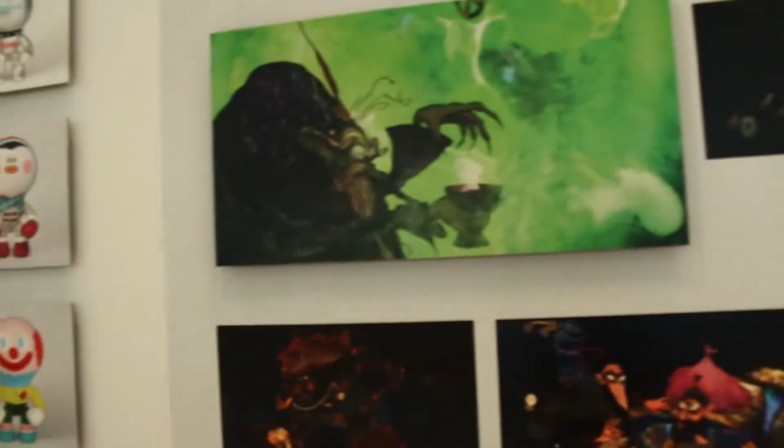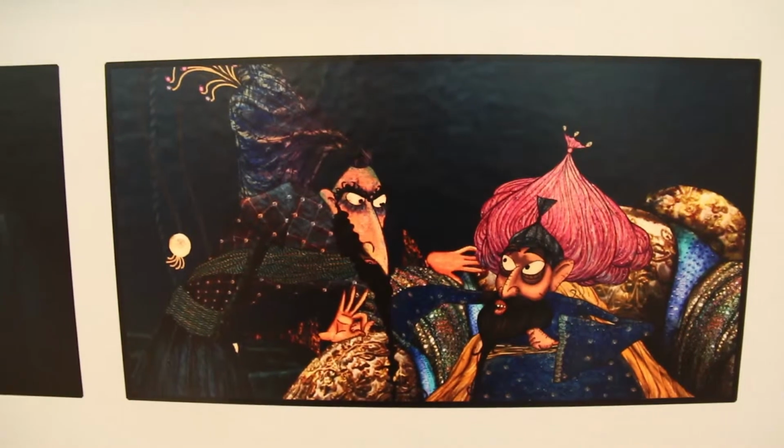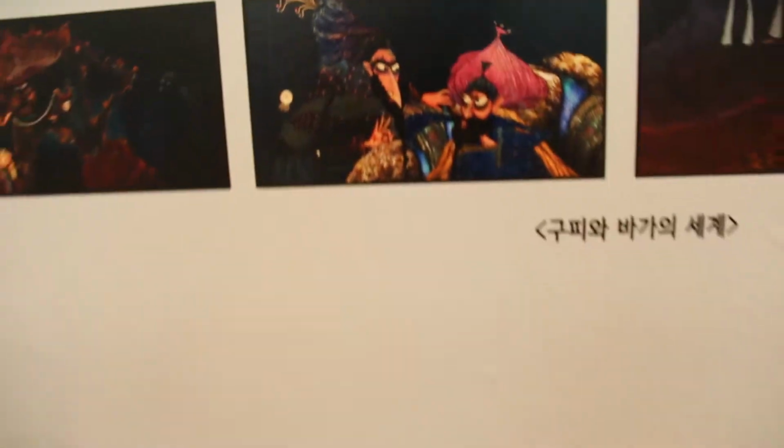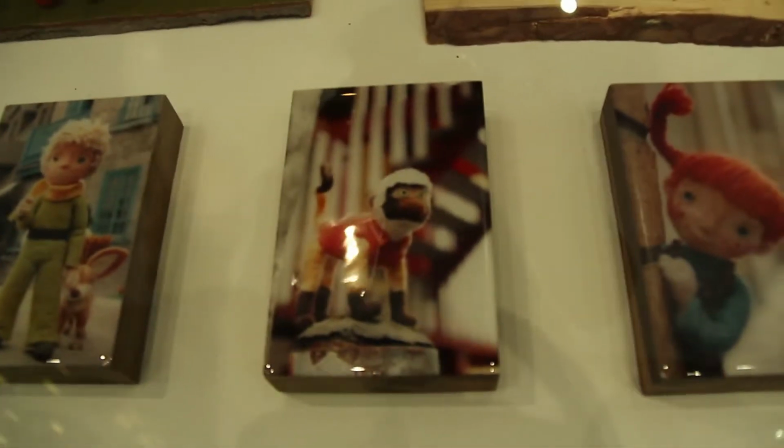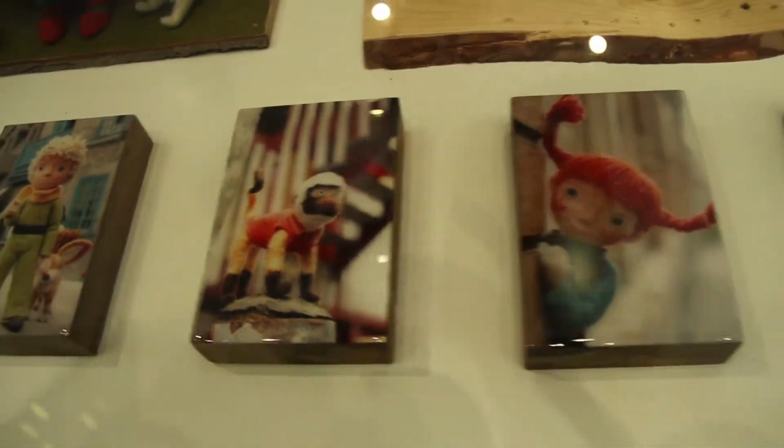And this is her animated feature length. Very stylized, very textured. And some others here too. I really like that monkey, all clothed up. That's really neat.